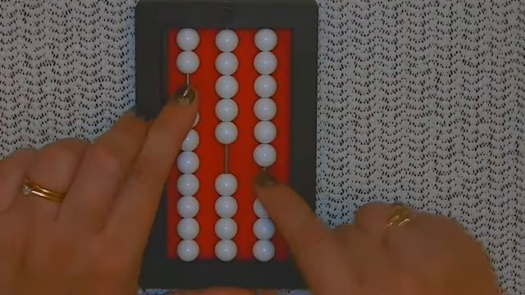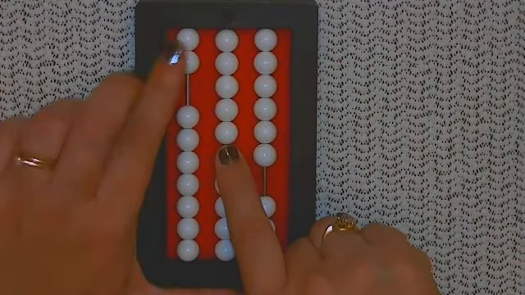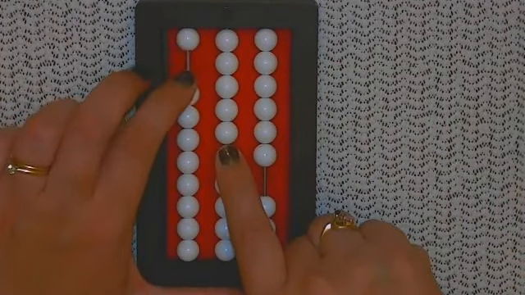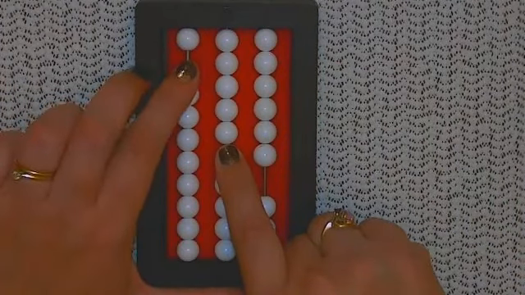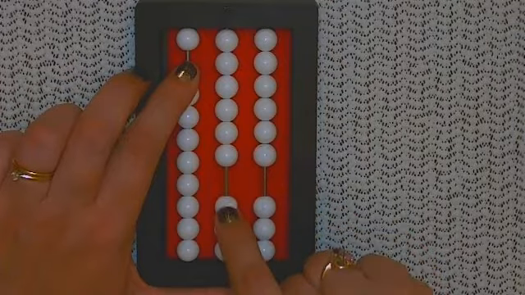I need to subtract 8 tens, but I only have 5. So I'm going to subtract 10 tens or 100. But I was only supposed to subtract 8 tens, so I need to add 2 more on.